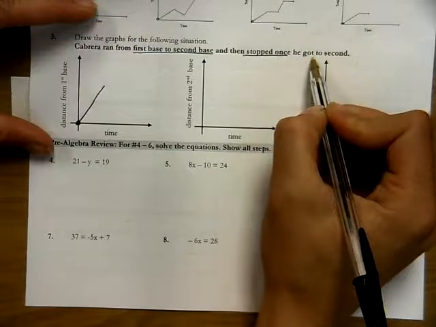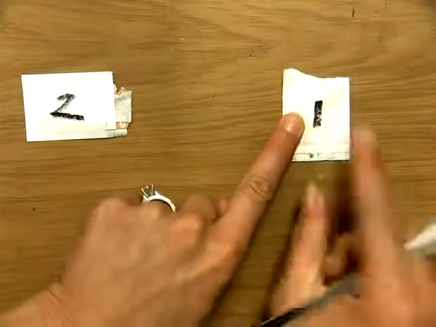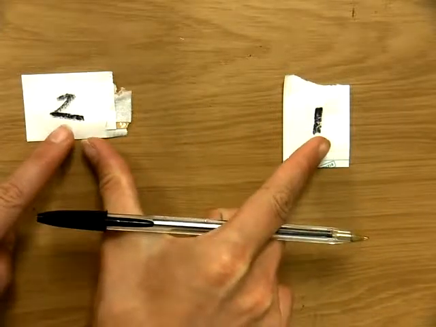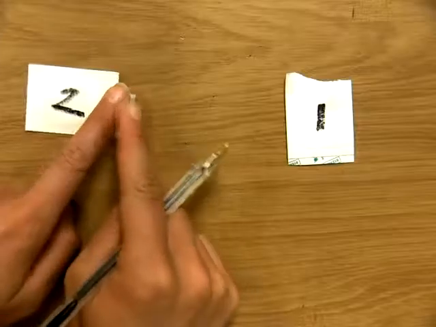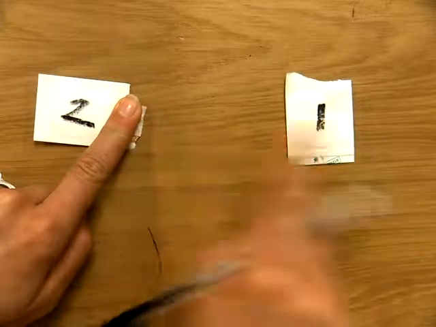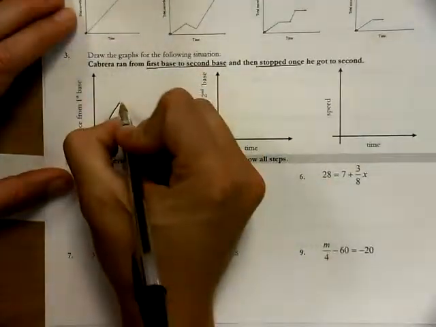Then he stops once he gets to second base. So if I go from first base, at first my distance here is increasing, gets wider and wider. And then I stop at second base, which means this distance between first base and second base isn't changing. To show that it's not changing, I have a horizontal line.